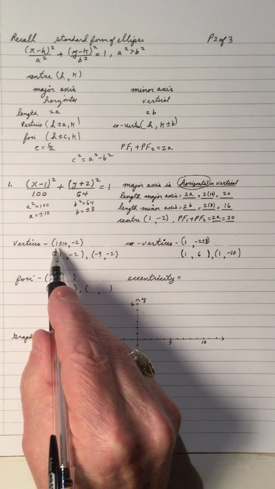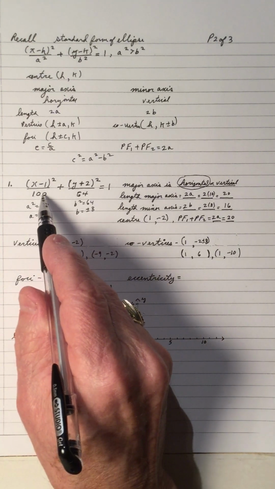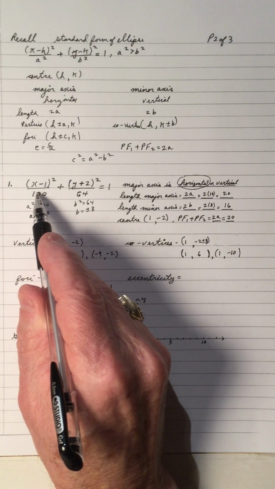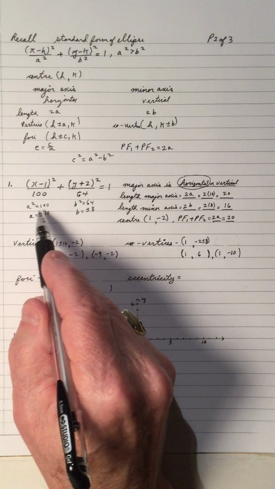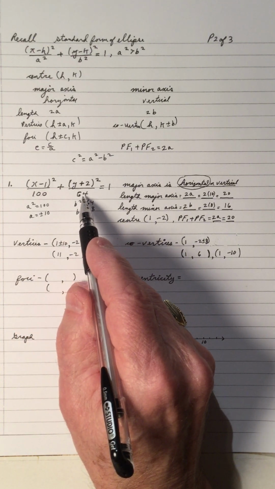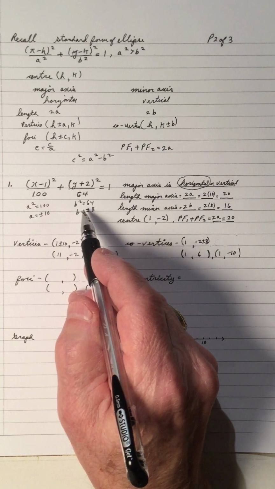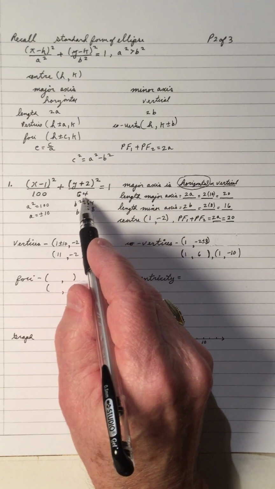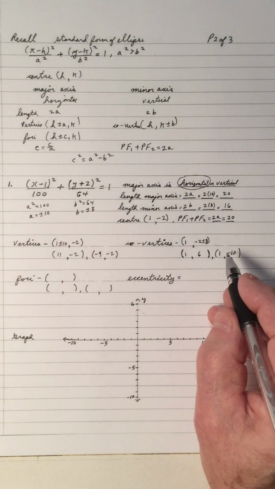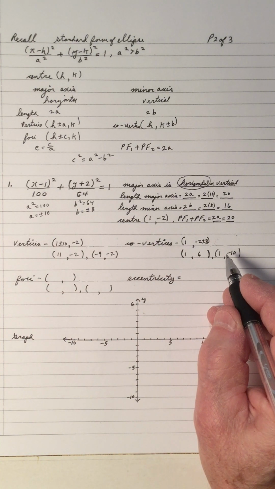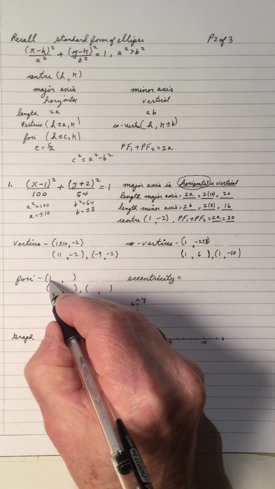Again, vertices lie on the major, which is the x, horizontal, so you're adding the stretch. If you think of this as 100, the square root is 10, so really A is the horizontal stretch left and right, and 64, square root is 8, so the vertical stretch is up 8, down 8. So think of the square root of this as a stretch. So this is a vertical stretch, horizontal stretch. The foci is on the major, which is the x, so it's 1.